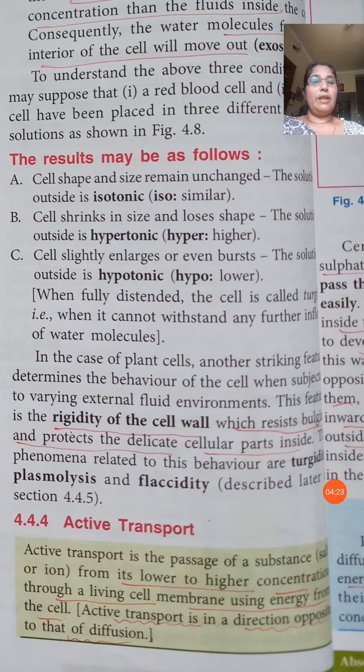If the cell absorbs water and tries to enlarge, the cell wall will exert a pressure on the cell content, so it resists the bulging and protects the delicate cellular parts inside. That condition of the cell is known as turgidity.